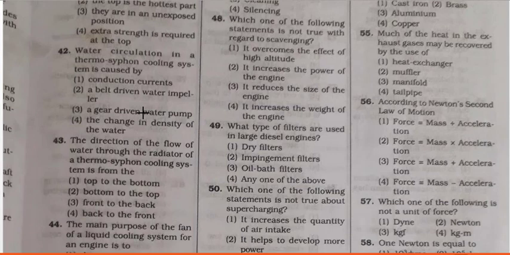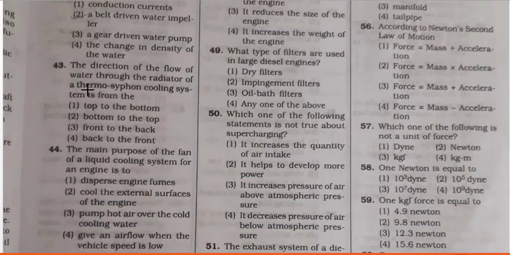Water circulation in a thermosiphon cooling system is caused by a belt-driven water impeller. The direction of the flow of water through the radiator of a thermosiphon cooling system is from the top to the bottom.